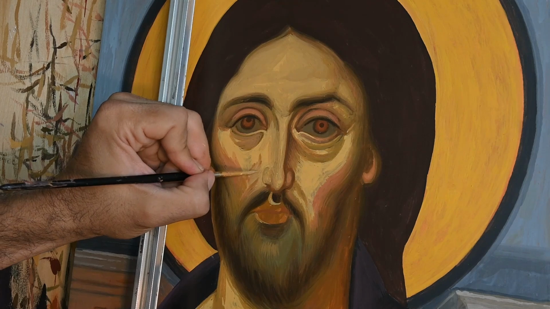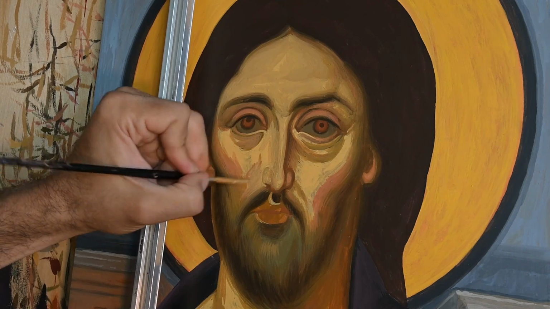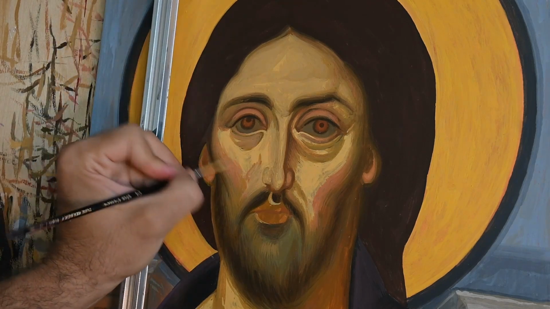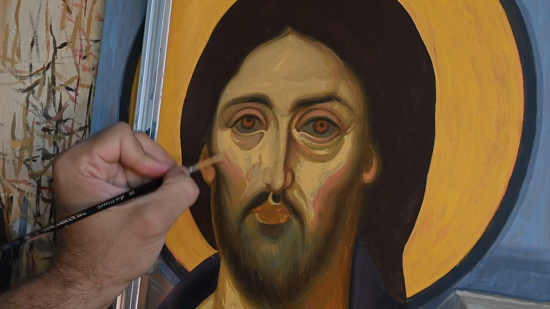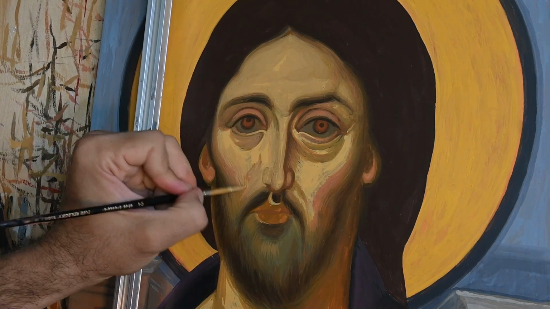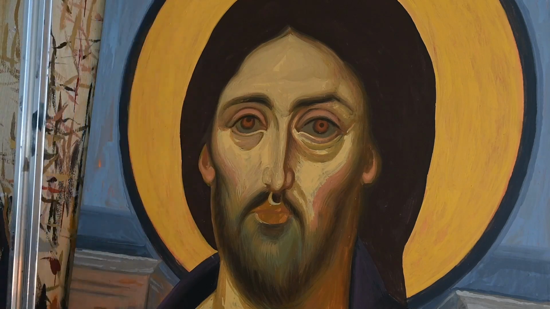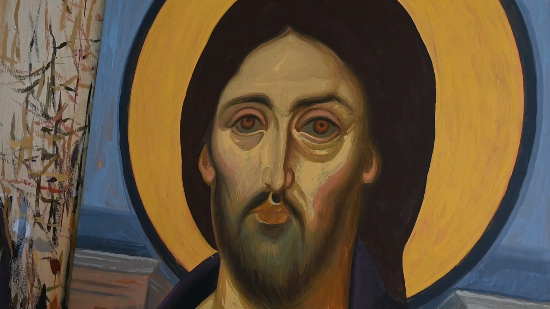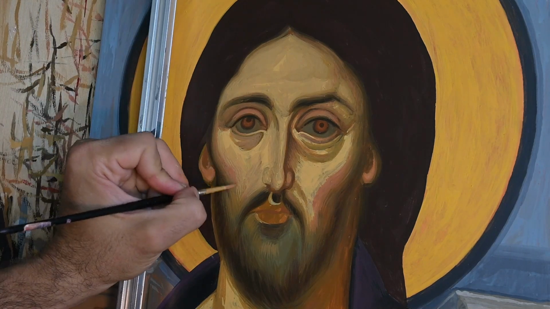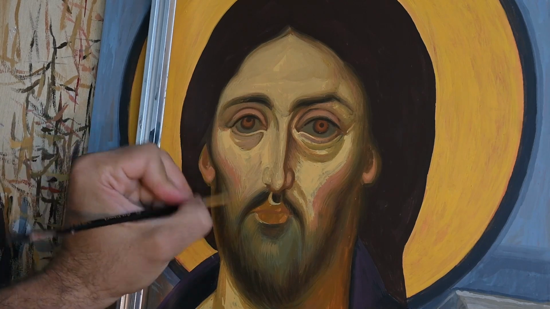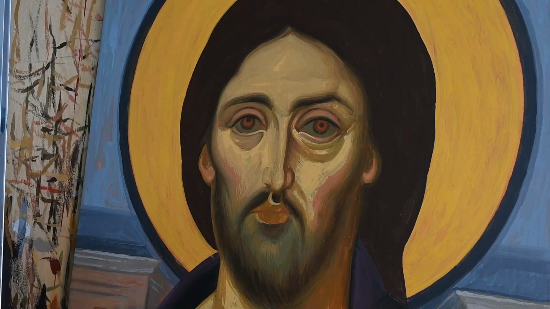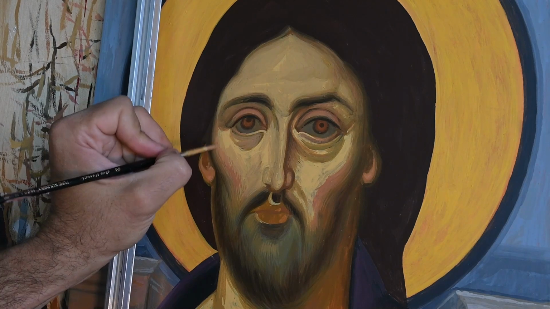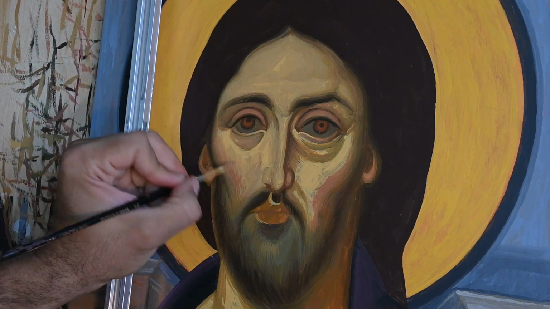So here I'm doing this blending towards the first light and the blending colors that I used earlier, and here I'm using the brush in a more careful way, trying to keep things interesting visually.